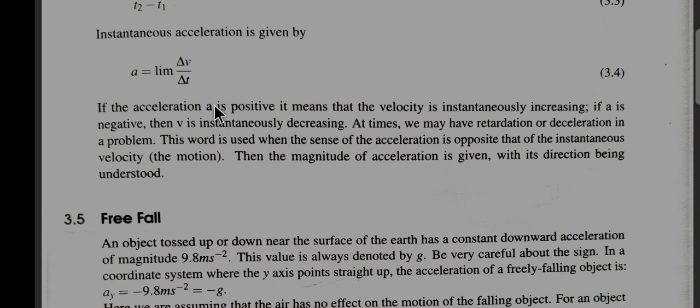It means that when we have positive acceleration, the velocity is increasing, that means it's accelerating. If the acceleration is negative, it's decelerating, or I call it retarding, so the velocity is instantaneously decreasing.